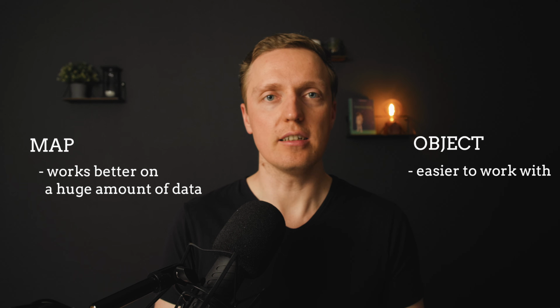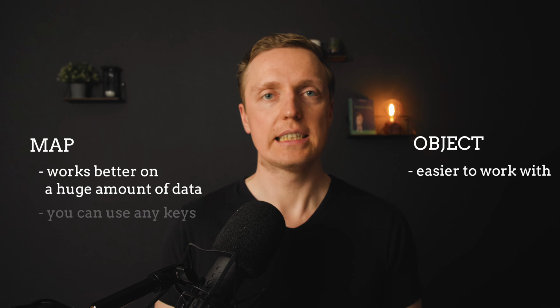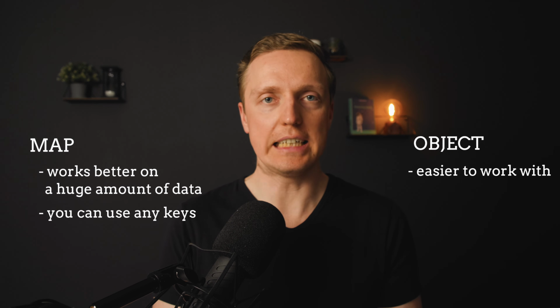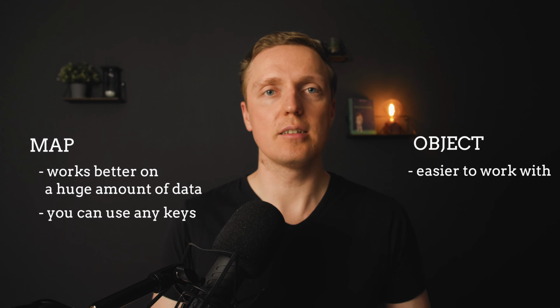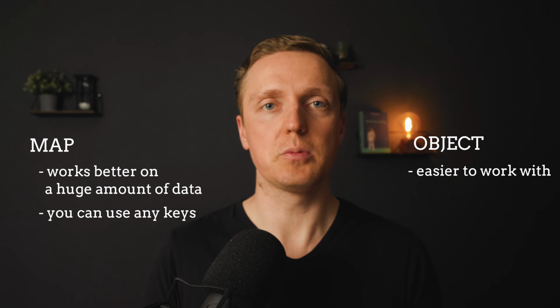So here are the main differences between object and map. First of all, map works better on a huge amount of data. Secondly, inside map you can provide any key that you want, but realistically we always use strings, and it was enough for us. From my own experience, I am not using map that often, and I highly prefer to use objects everywhere because it is more comfortable.